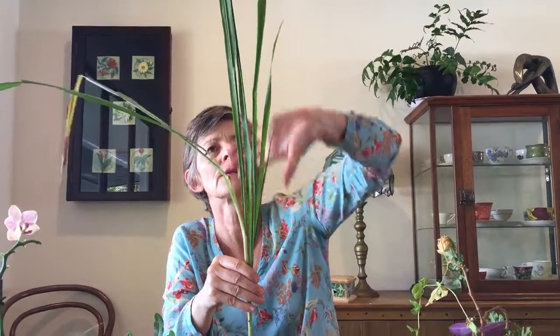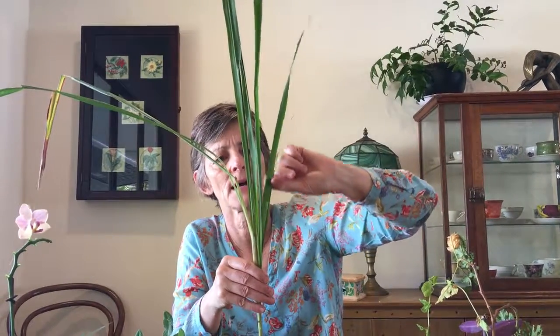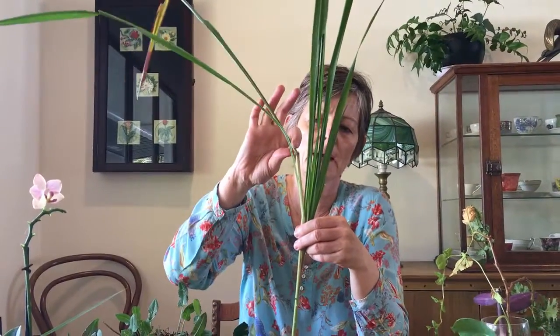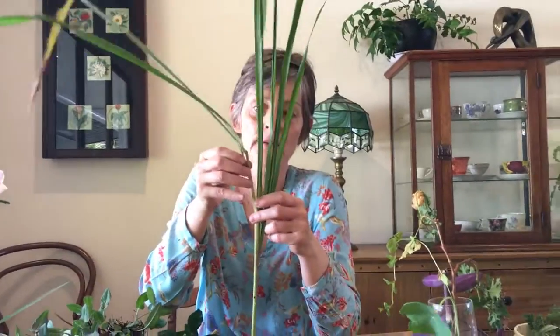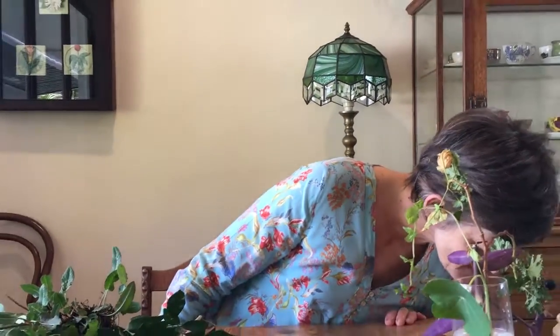So we have a long, simple leaf that has parallel venation. It's a monocot, and it has this sheathing as well as a ligule. Now, the spines and the prickles you know about.